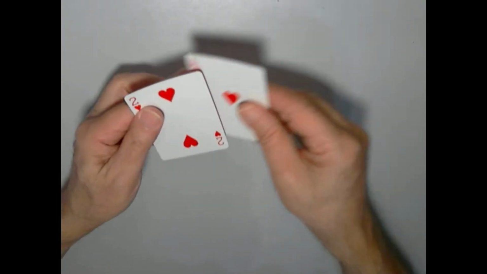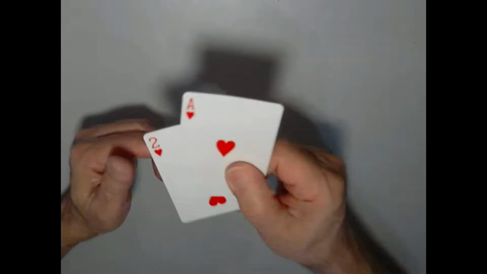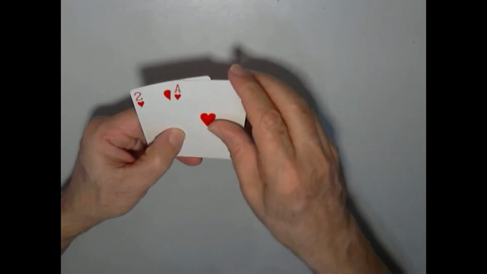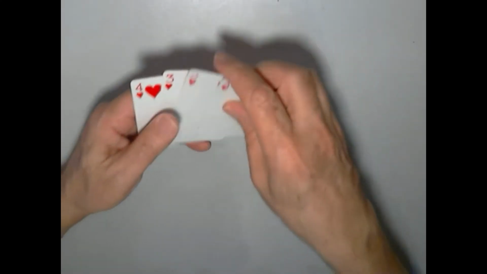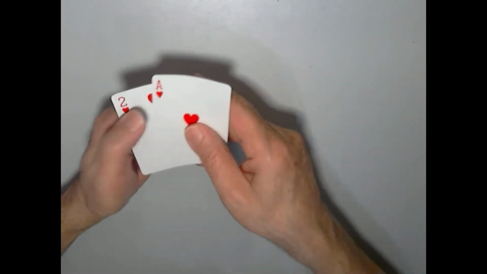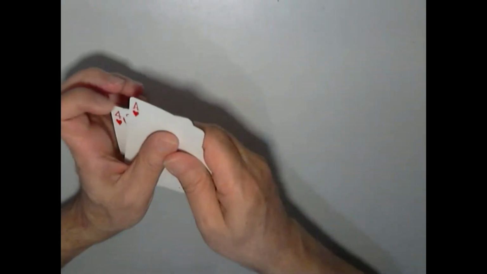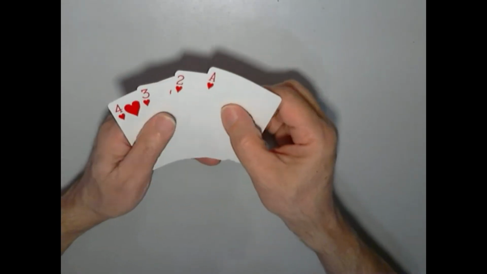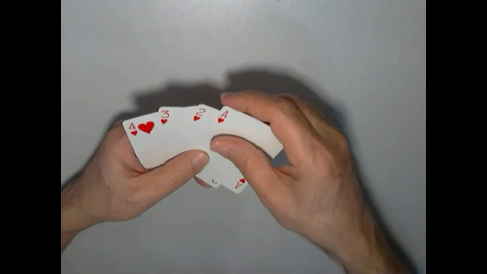That's the under-over shuffle. That's one cycle. Under-over, 2 cycles. After 2 cycles, I restore the original arrangement. Now, if I have 4 cards, in the order that you see, 1, 2, 3, 4, I do 1, 2, 3. Now, after 3 cycles, I'm back to the original arrangement.